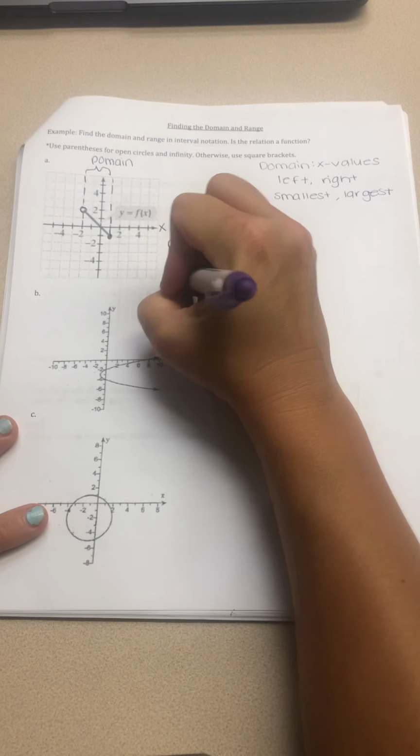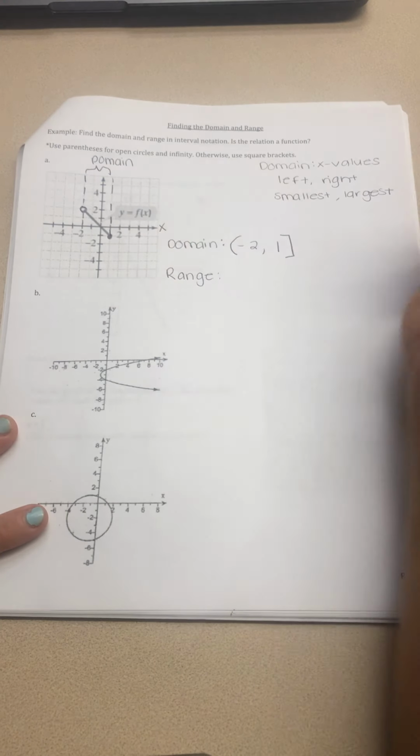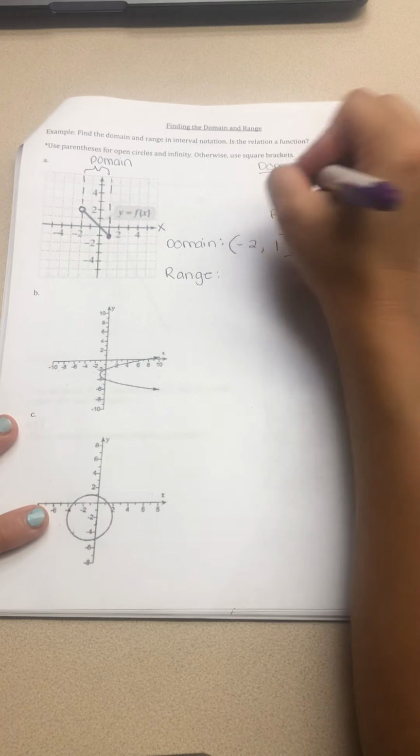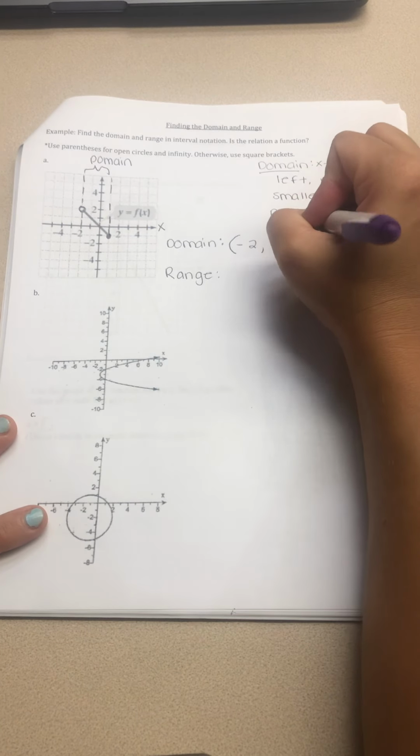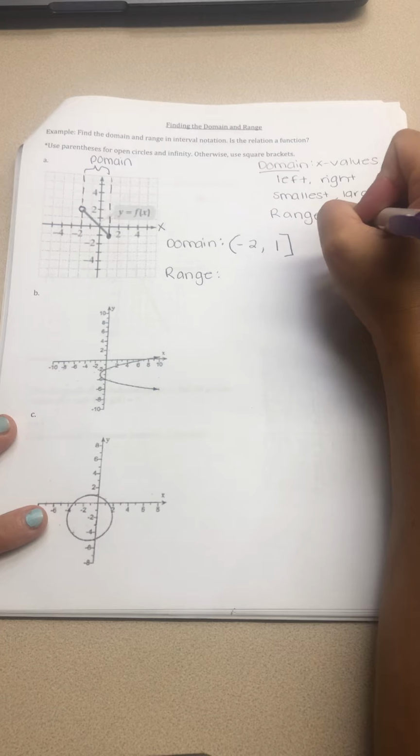Same concept for our range. This time though, our range is our y values.